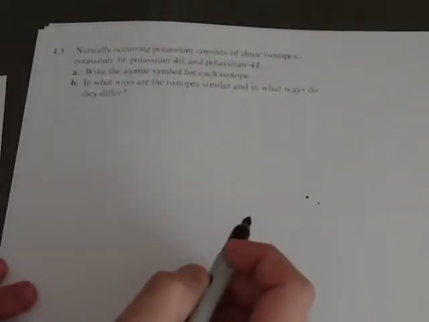So we'll look at some in chapter 4. In 4.3, we look at isotopes, which connects what we were talking about in the previous chapter. Isotopes are atoms that have the same number of protons but different numbers of neutrons. This one goes over 3 different isotopes of potassium.